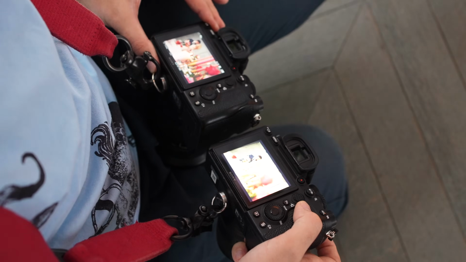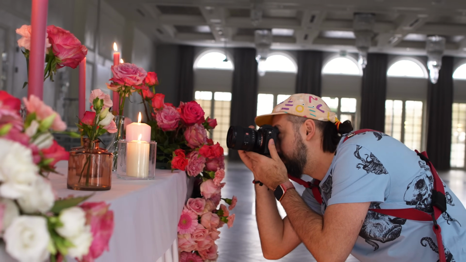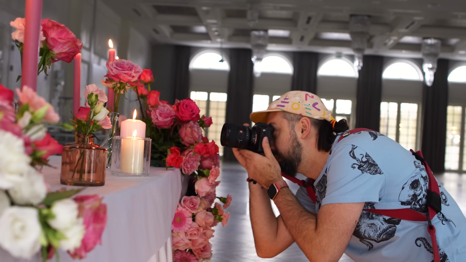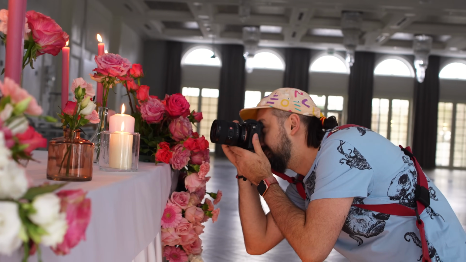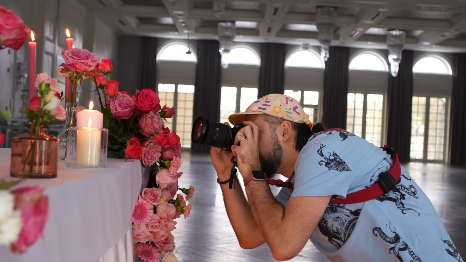So that was the second part of my shoot. I grabbed 2 identical cameras. I was shooting with 2 A9 Mark II cameras, and on one of these cameras I had my zoom lens, the 24 to 70, and on the other I started with a 35mm 1.4.